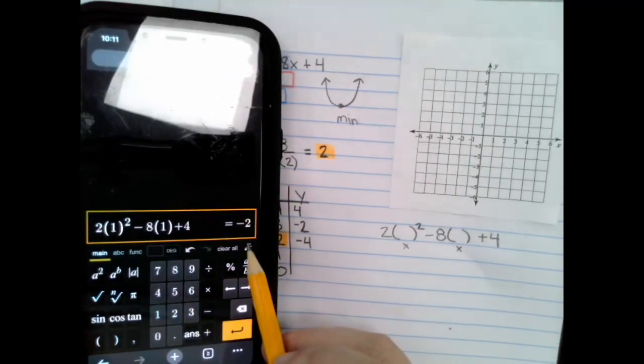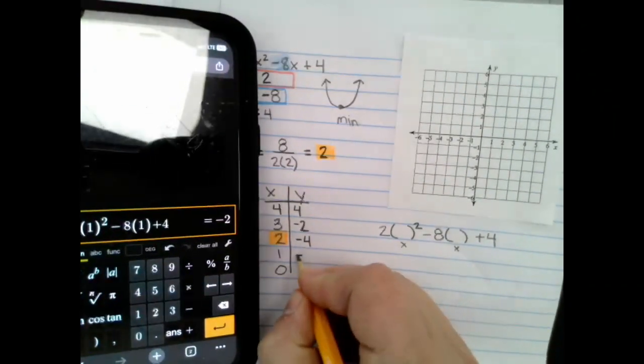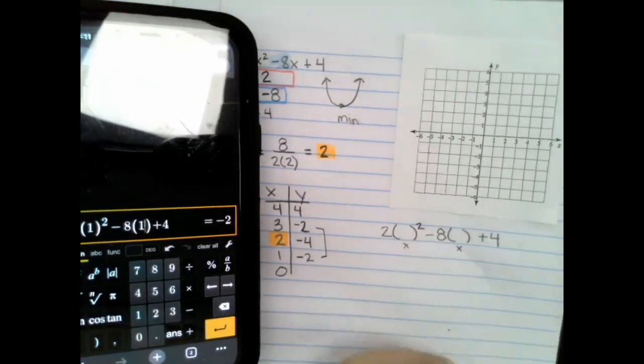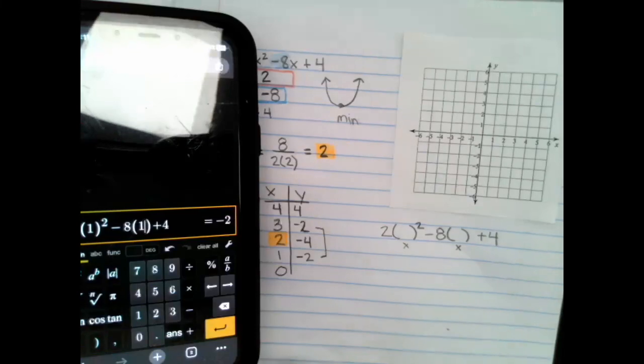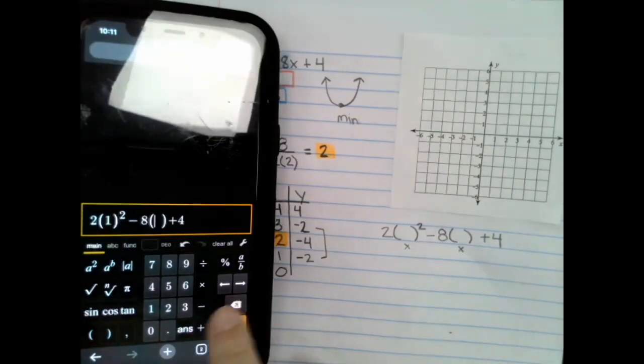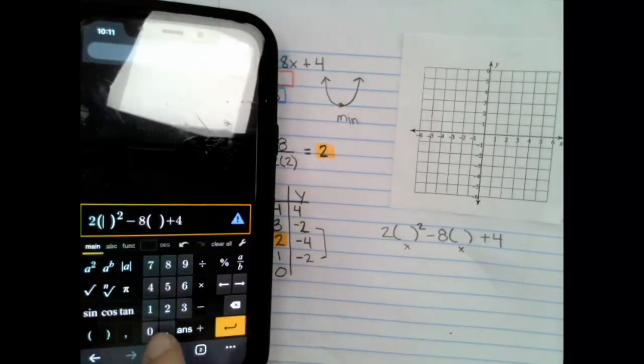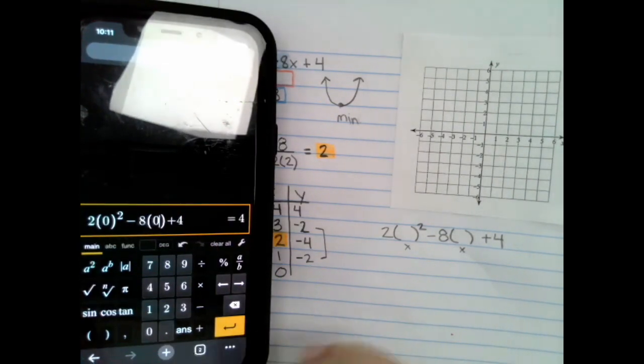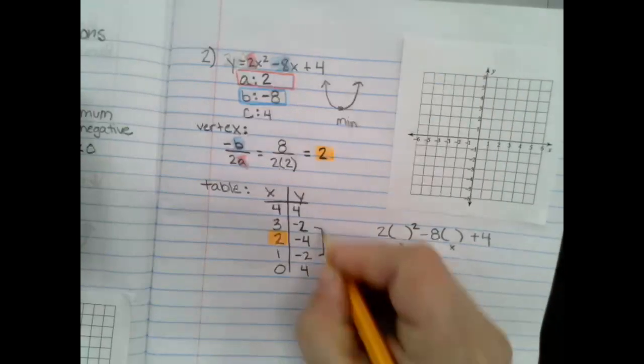Do we get out -2? Yep. So that means we're doing it right. If this doesn't match, more than likely our vertex, we got the wrong number there. Okay, and then instead of 1, we're going to put in 0, and what should we get? Hopefully 4. Yep, goes back up to 4.